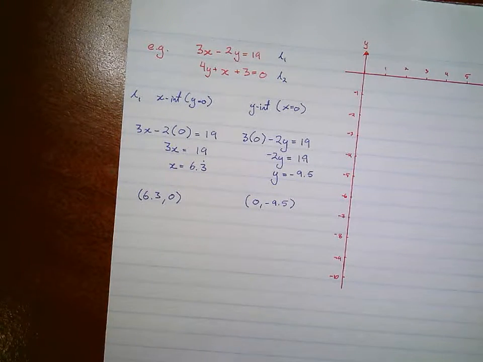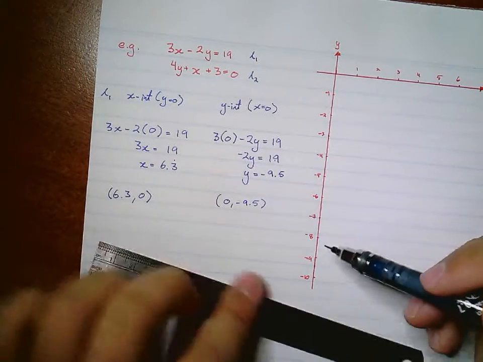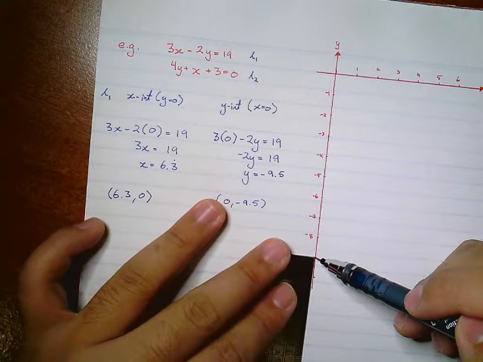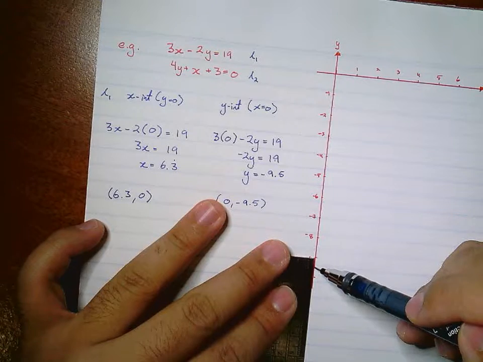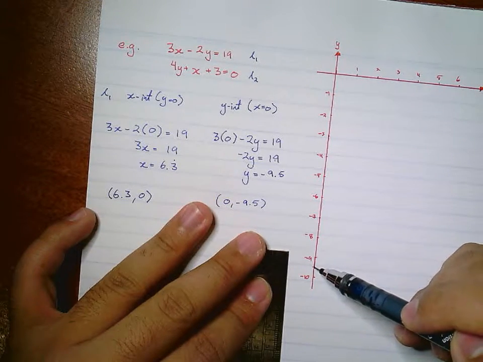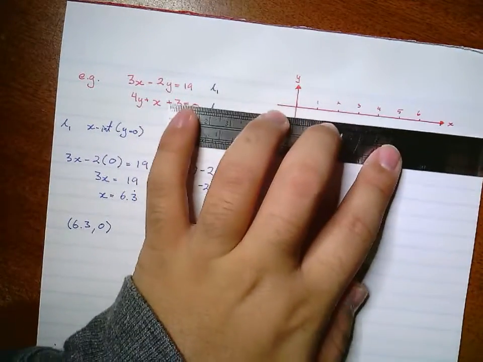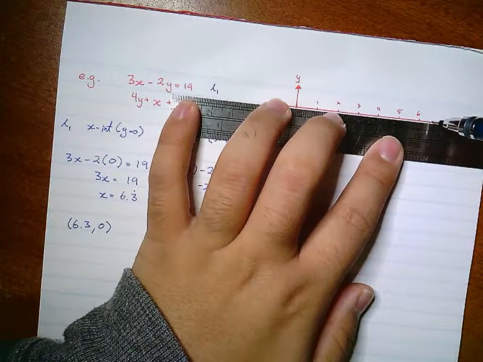Let's graph these 2 points first. Let's start with this one here, negative 9.5. So that's negative 9. There's negative 9.5, approximately there. And 6.3, that's a little tricky. That's 6.5 there.